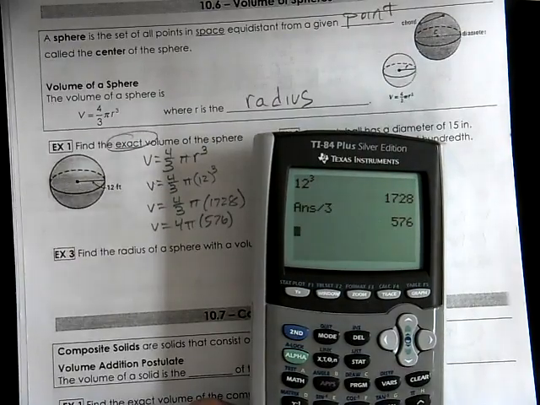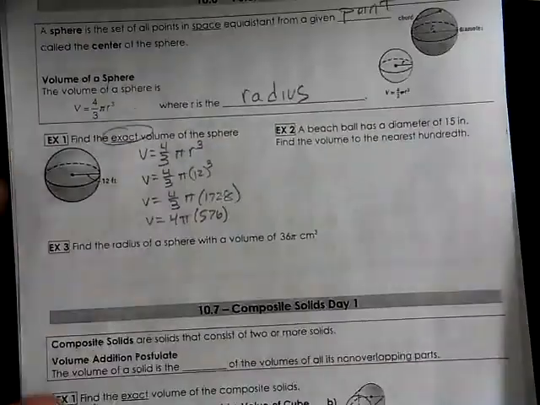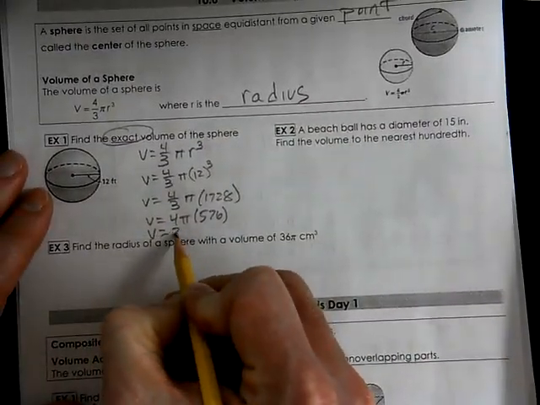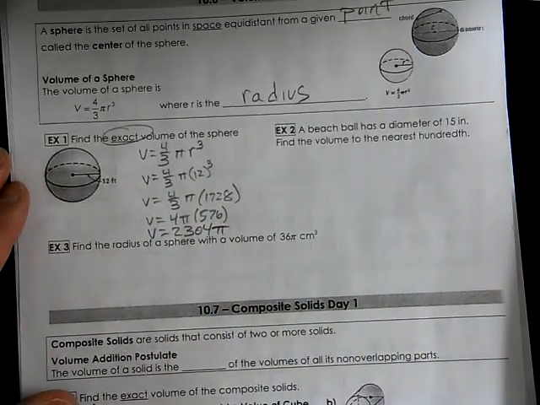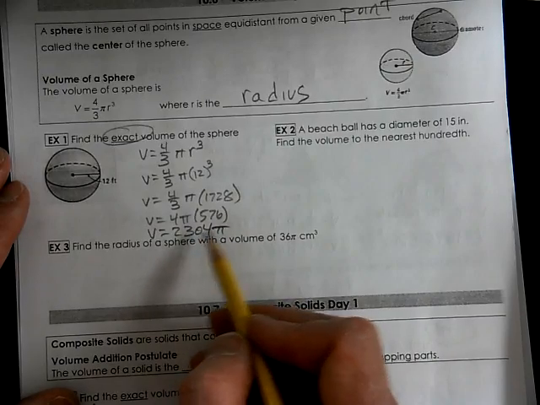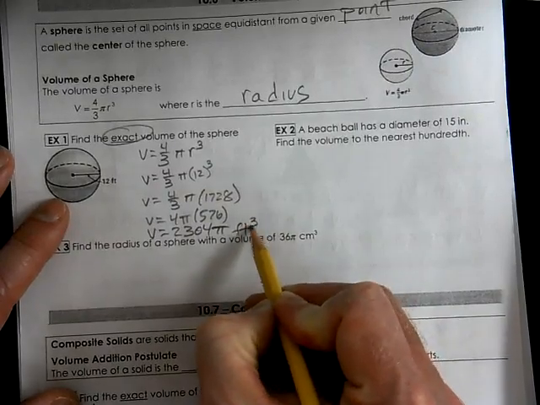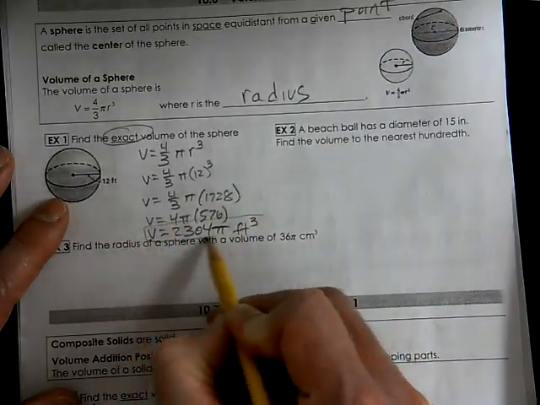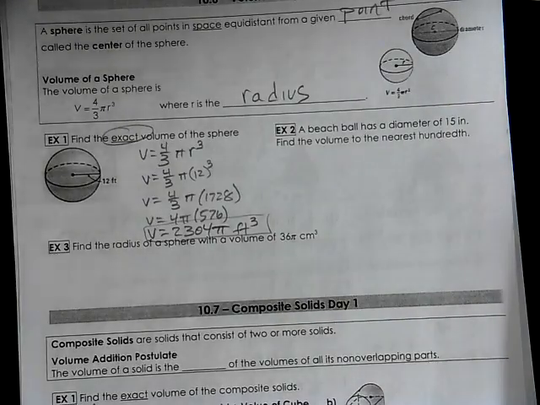So I'm going to take that number and times it by 4 to get 2,304. And don't forget the pi symbol. We don't want to multiply that out. We don't want the decimal. So these are feet cubed, cubic feet. That would be our exact volume.